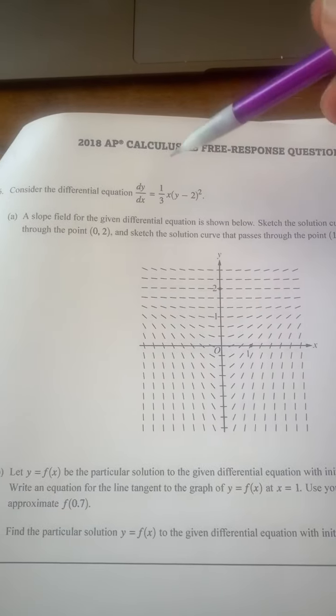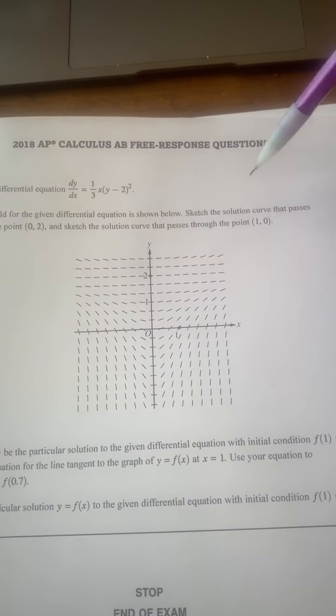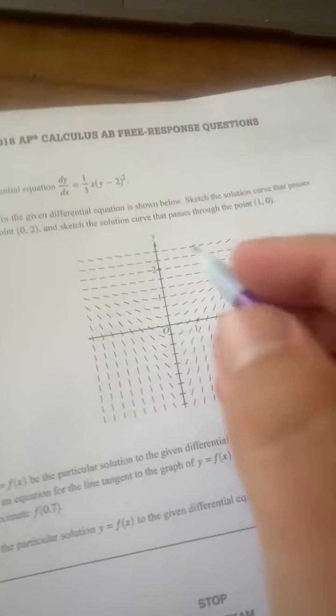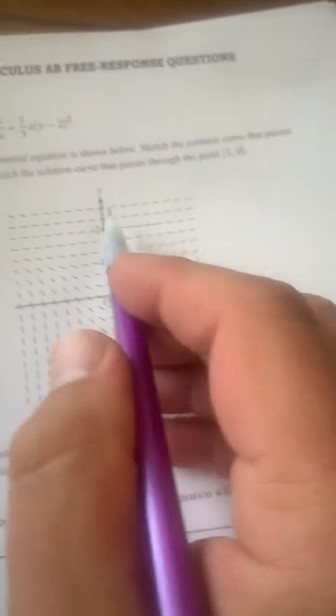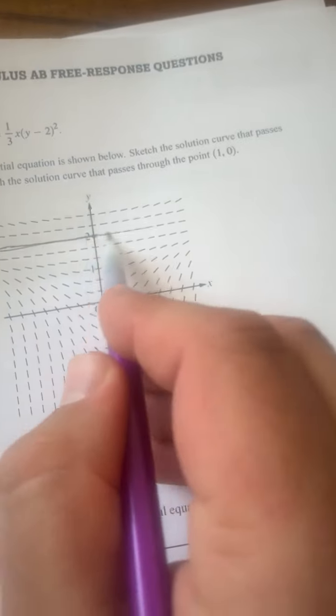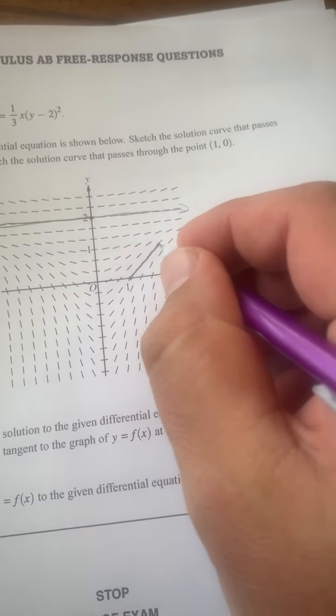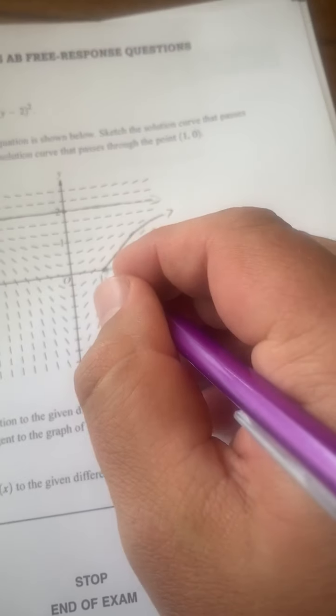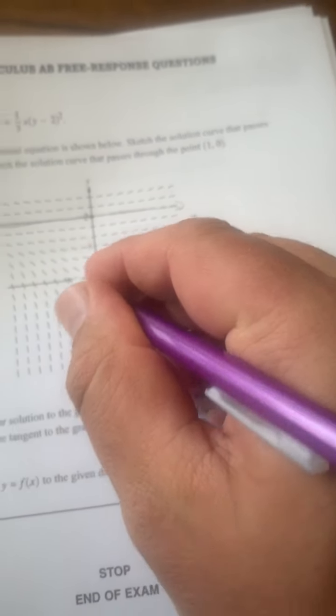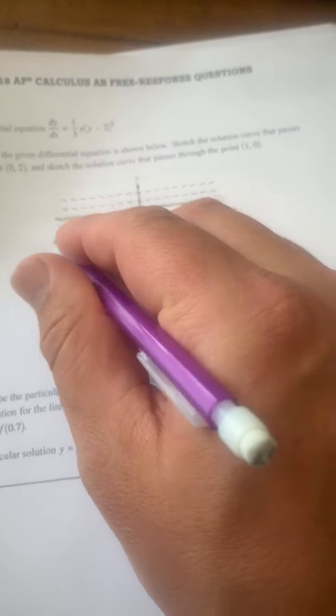Differential equation given to us here. It says a slope field is given. Sketch the solution curve through (0, 2). So at (0, 2), I've got slopes of 0, which makes sense because it's going to make slopes of 0, and they lead to more slopes of 0. So it looks like that. At (1, 0), I'm just going to kind of follow the trail. Looks like it would go something like that.